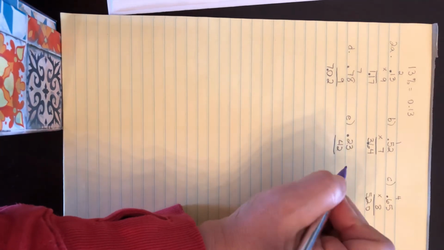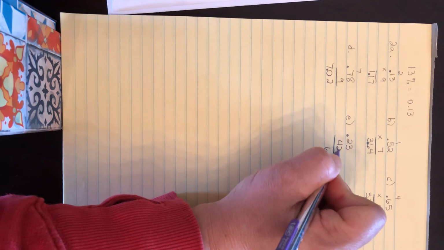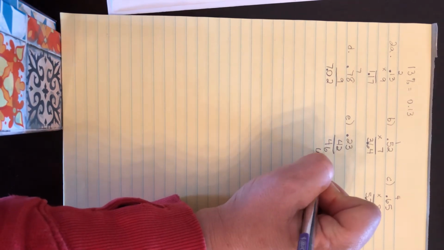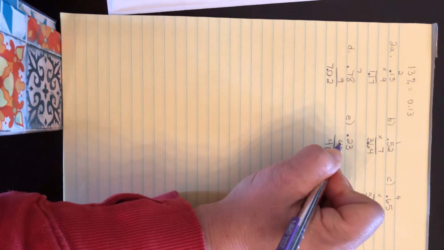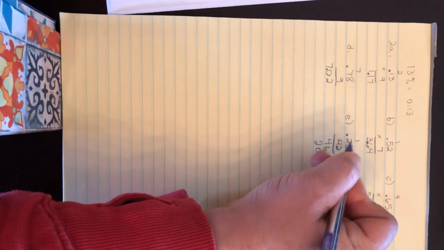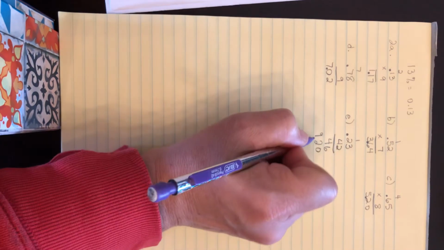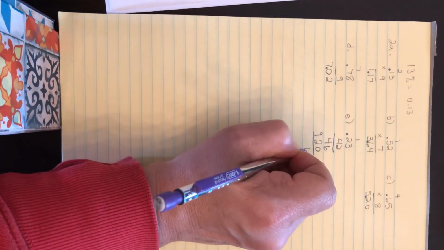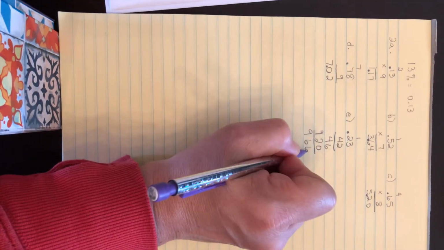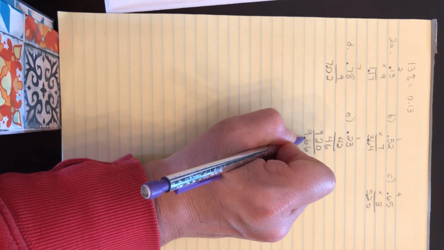2 times 3 is 6. 2 times 2 is 4. When we go to the next digit over, we have to drop a 0 as a placeholder. 4 times 3 is 12. 4 times 2 is 8, plus the 1 is 9. Then we add those together, and we look at how many decimal place digits there are. And there's 2, so there needs to be 2 in our answer.